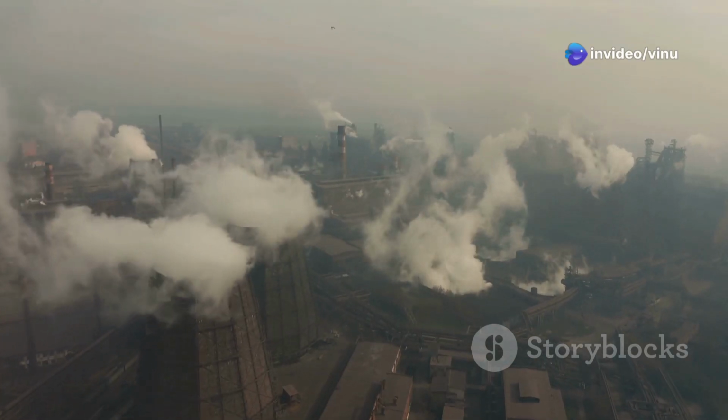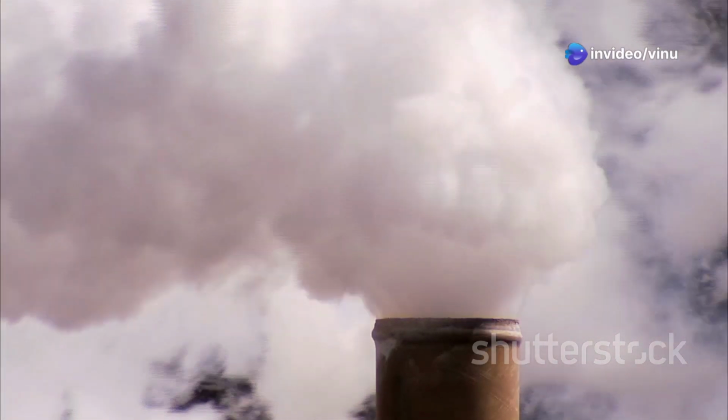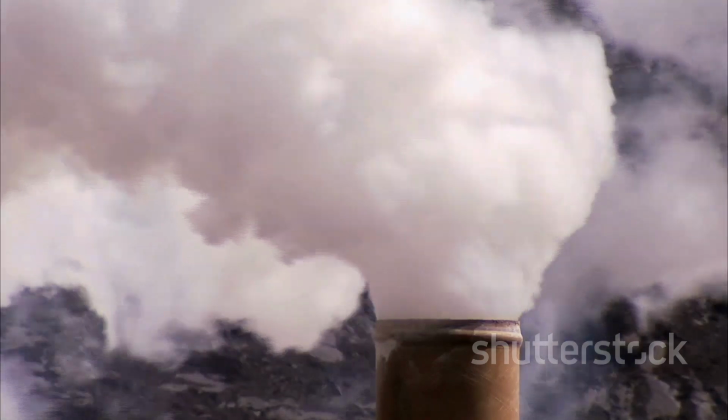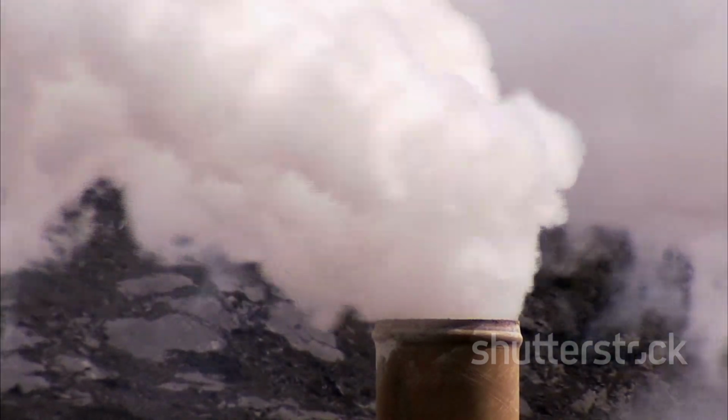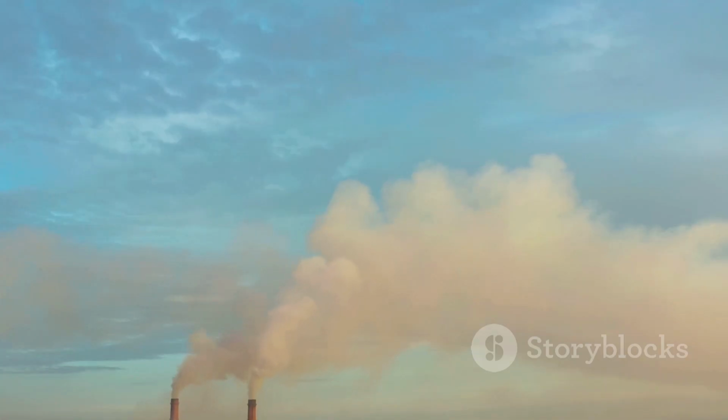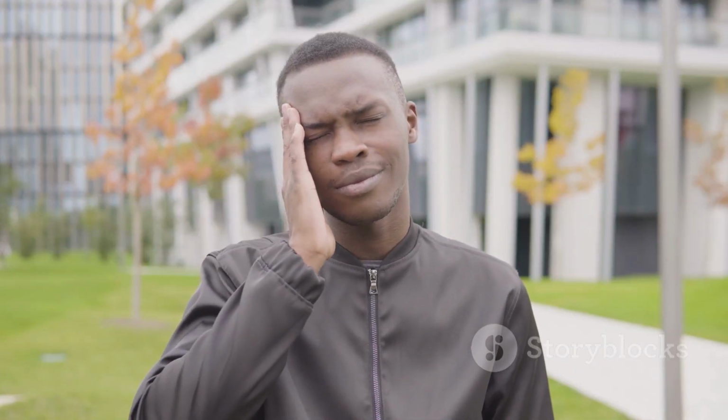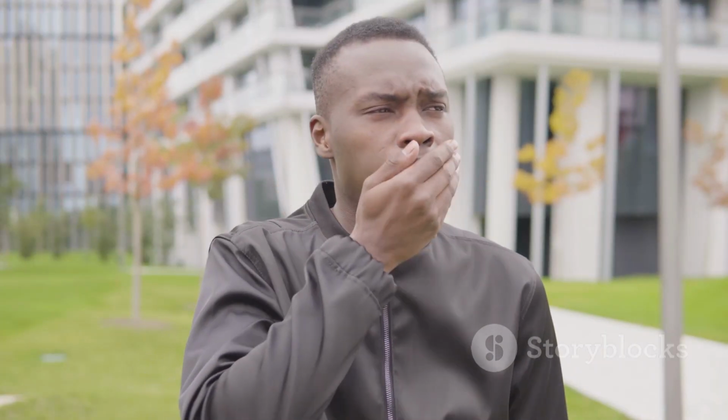Pollutants come in many forms. Some of the most common ones include particulate matter, ozone, nitrogen dioxide, carbon monoxide, sulfur dioxide, and lead. Each of these pollutants has different sources and impacts. Particulate matter, also known as particle pollution, consists of tiny particles suspended in the air. These particles can penetrate deep into our lungs, causing respiratory and cardiovascular problems.